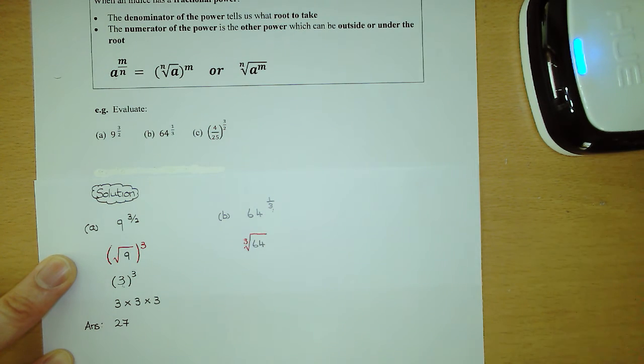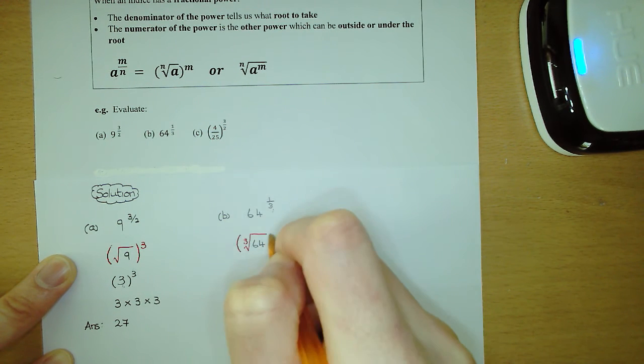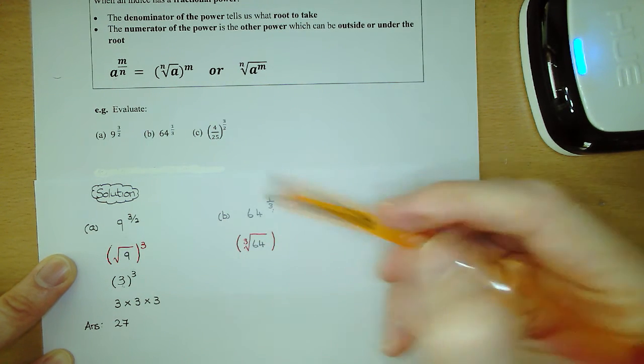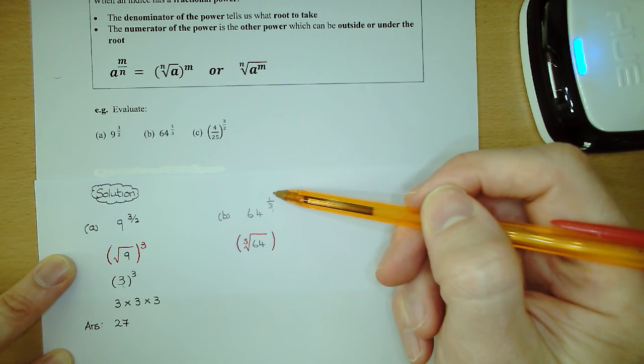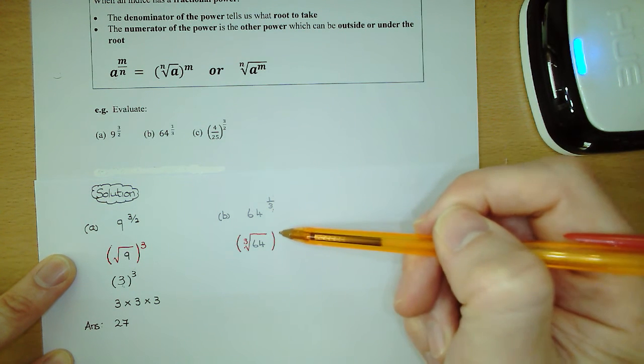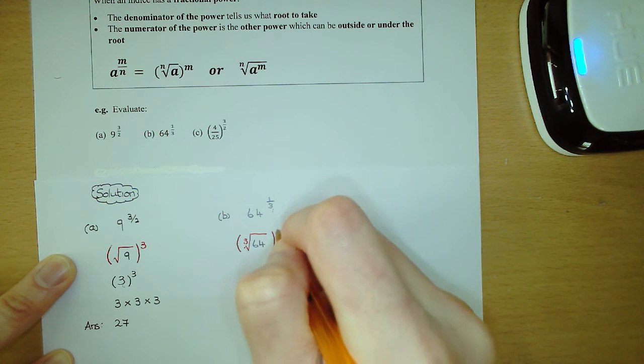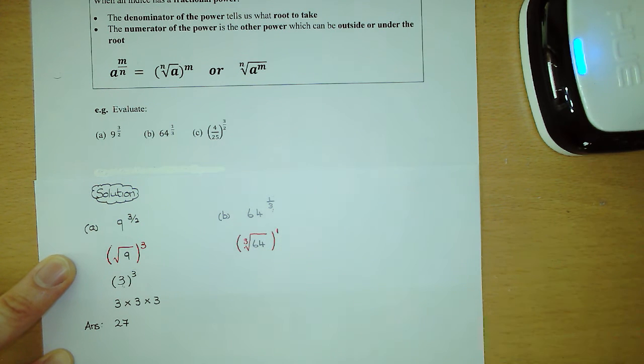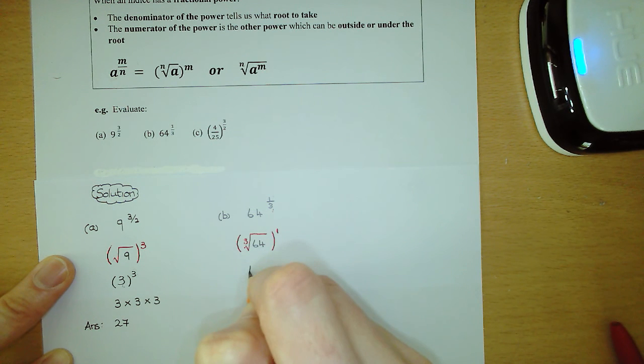Then we put brackets around the root. Now, the numerator of the fractional power is the power that goes outside the brackets. So we just put the little 1 outside. First thing we're going to do is work out the cube root of 64. So we're looking for a number that multiplies by itself 3 times to give 64. And that's actually going to be 4. 4 4s are 16, 16 4s are 64. So we're going to get 4.